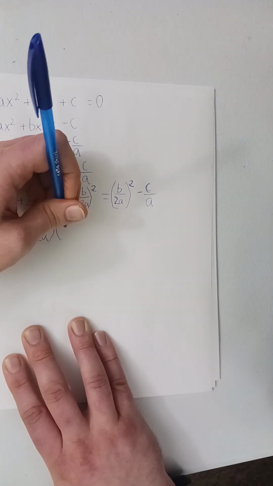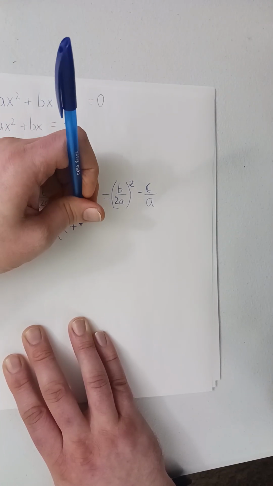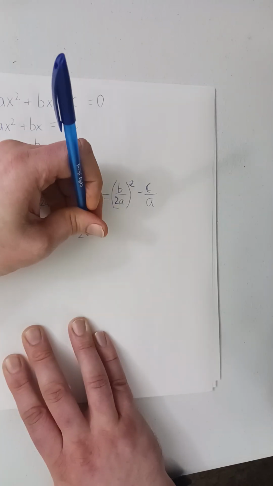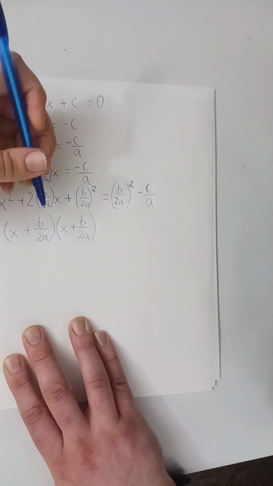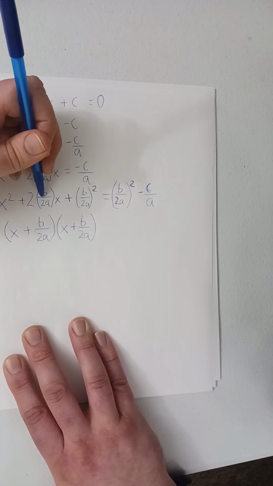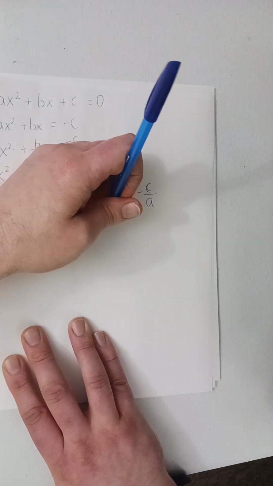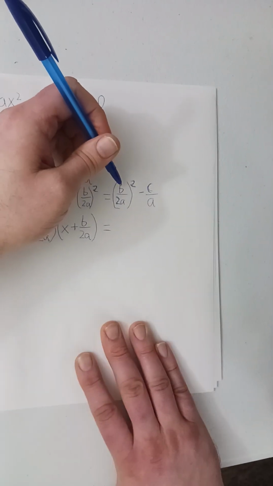We'll do this too, actually, for this line. x plus b over 2a. See how we again have this amount for each of these. They're multiplied together, they equal that, the squared. Okay, equals, and then we're going to simplify this side.